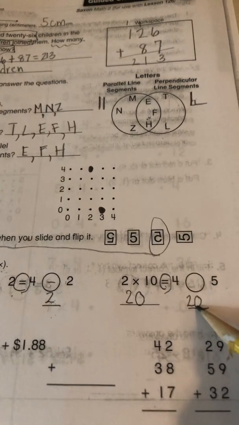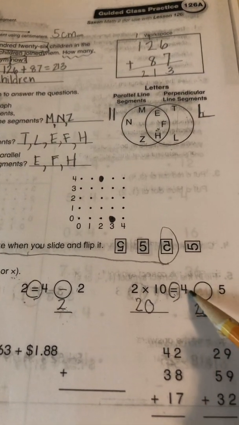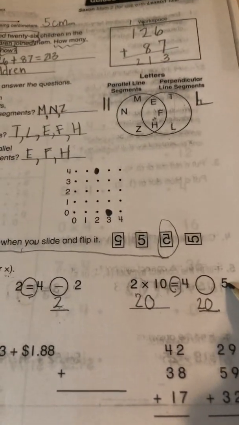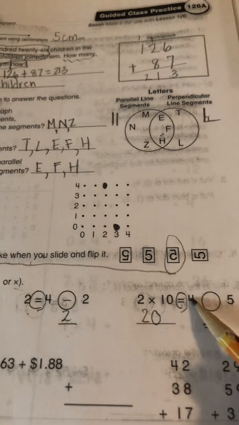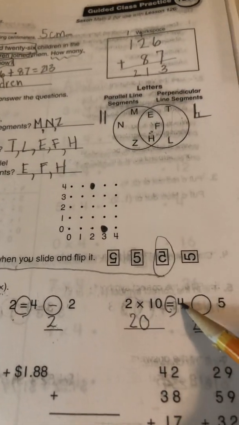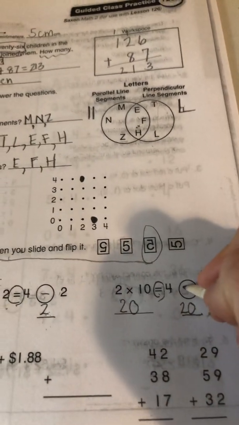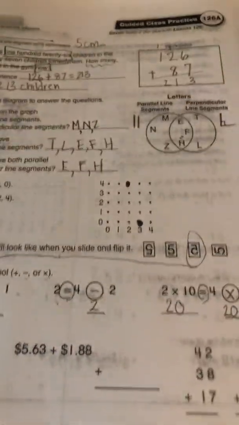20 to equal 20. Are we going to add 4 plus 5 to get 20? Are we going to subtract 4 minus 5, which we can't even do? That would be a negative number because we always have to start with our bigger number to subtract. So we know that one right away. Or are we going to take 4 times 5 to get 20? You're right. We're going to have to multiply 5, 10, 15, 20.